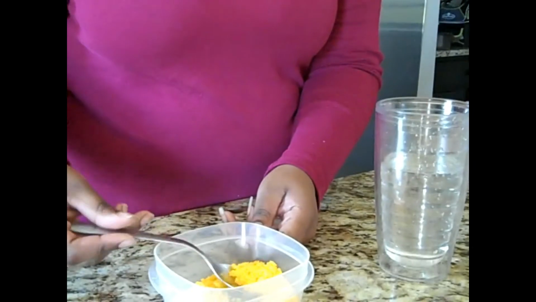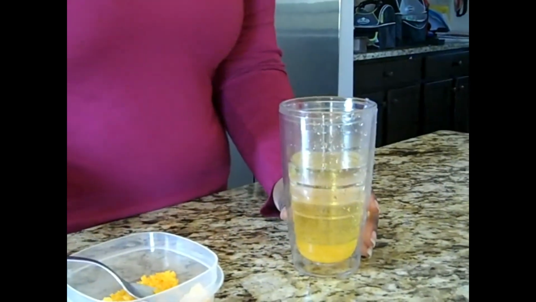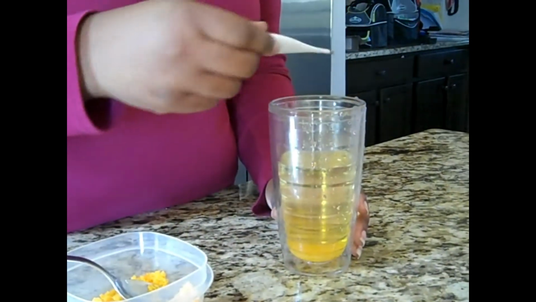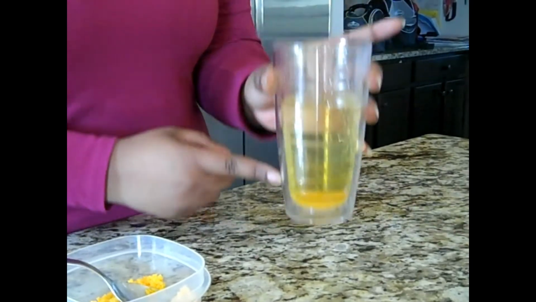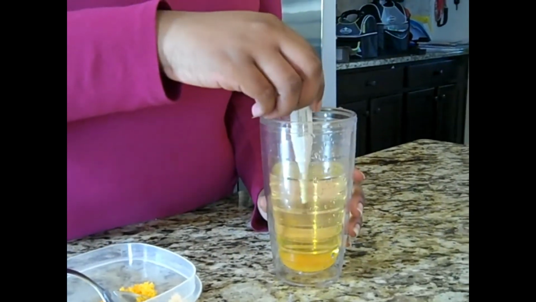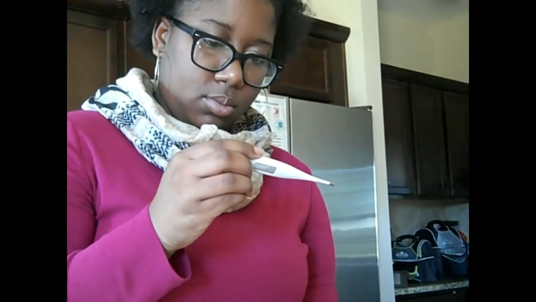Next, we'll see how the sugar dissolves into lukewarm water. If you pay attention, you can see that it doesn't take nearly as much time for the sugar to dissolve. There's still some sugar left over at the bottom of the cup, but not as much. Now we'll take the temperature, and the water has been sitting out, so it's at room temperature.